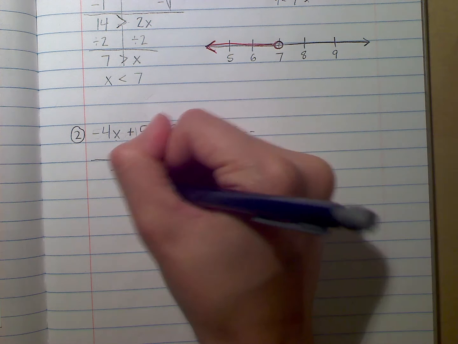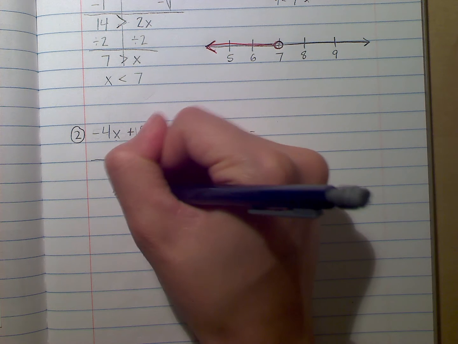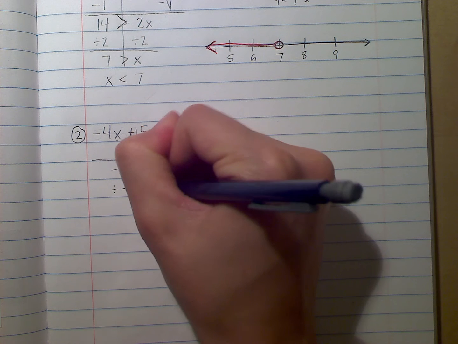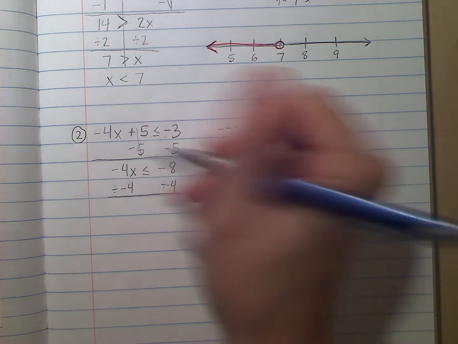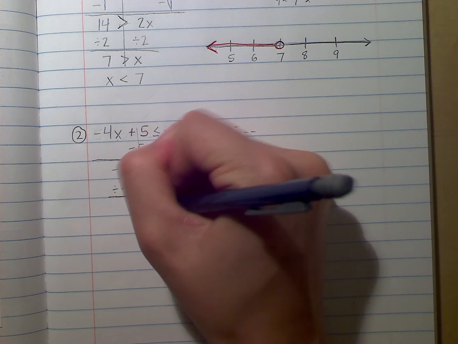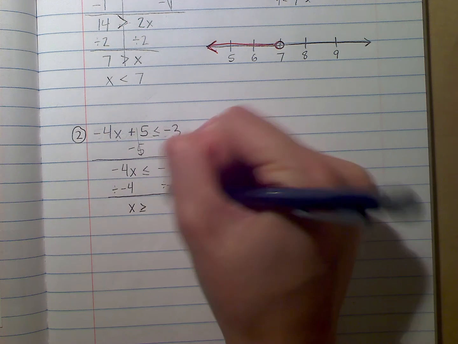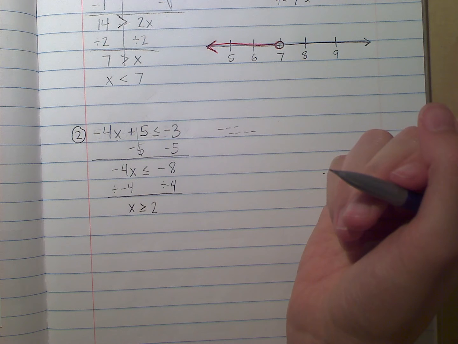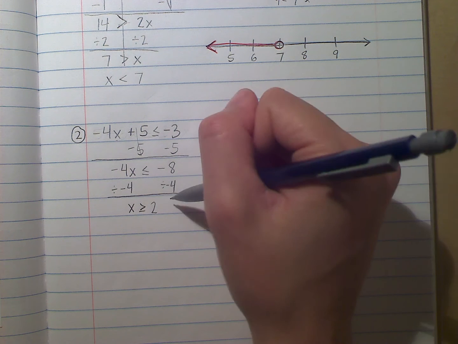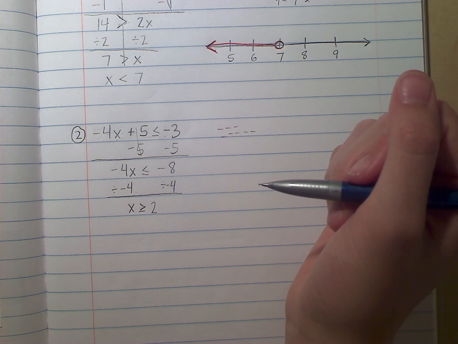But now what I'm going to do, this is x times -4. I'm going to divide by -4. And remember what happens when I multiply or divide by a negative, the sign will flip. Negative divided by negative is a positive. Okay? So when I multiply or divide by a negative, that's when the sign flips.